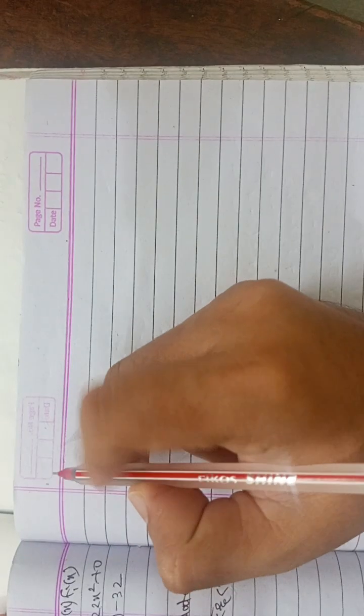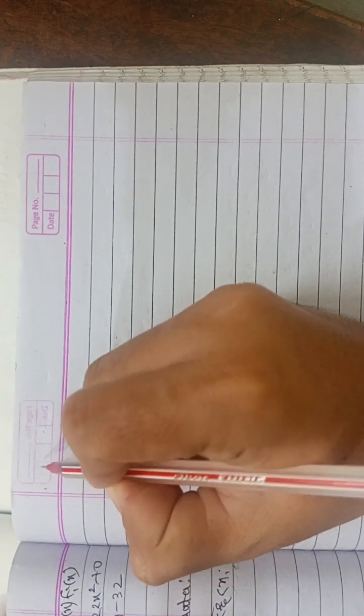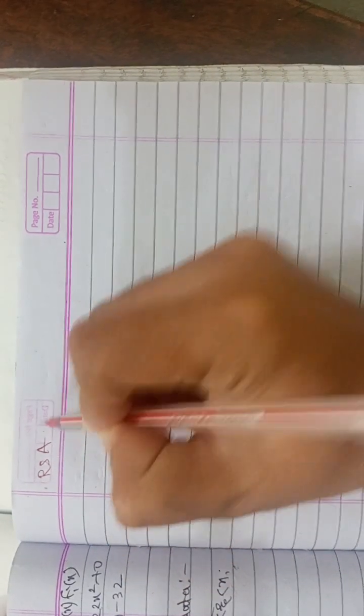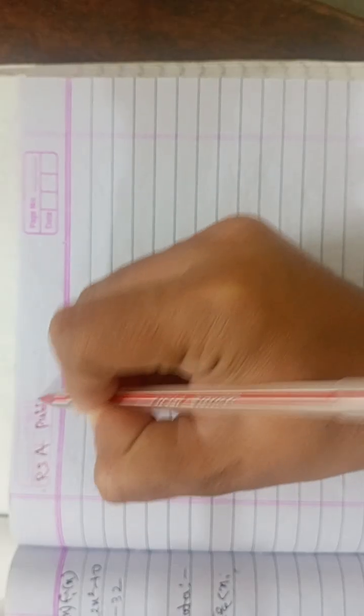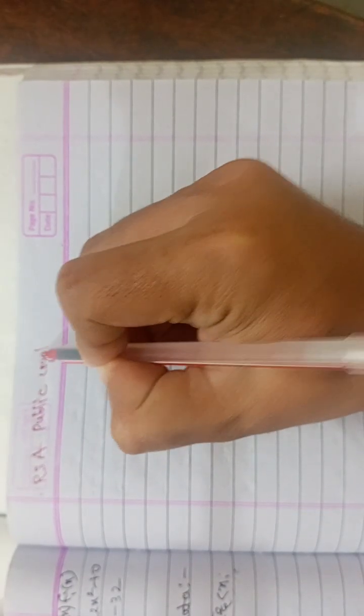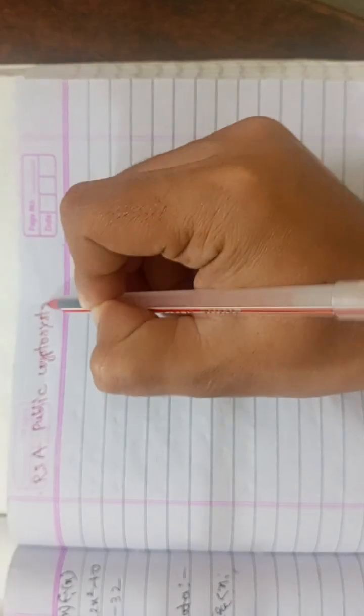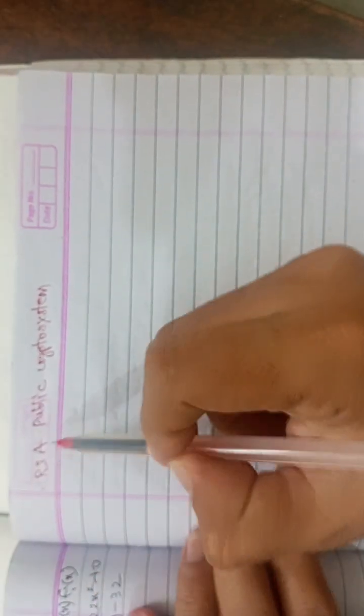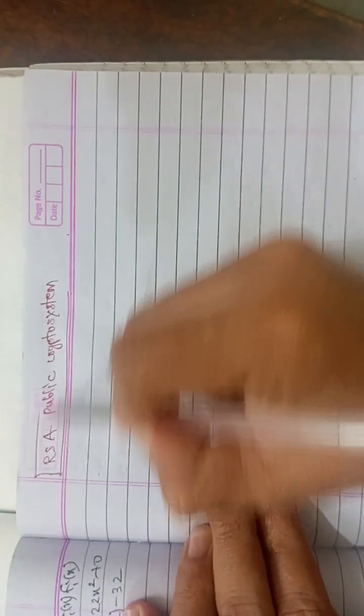We will start RSA public crypto system. Problem on RSA public crypto system.